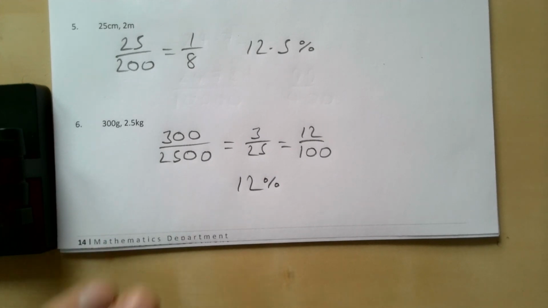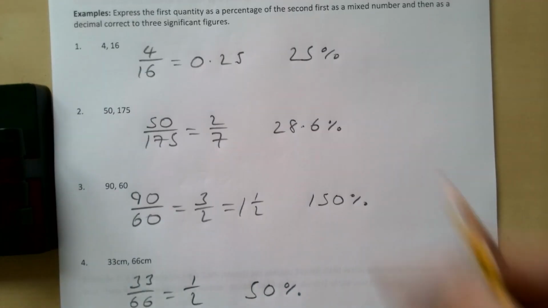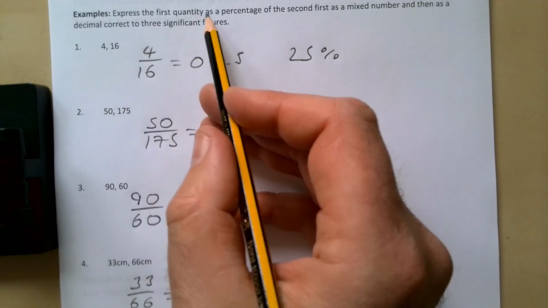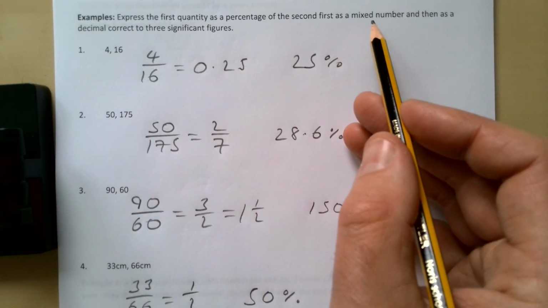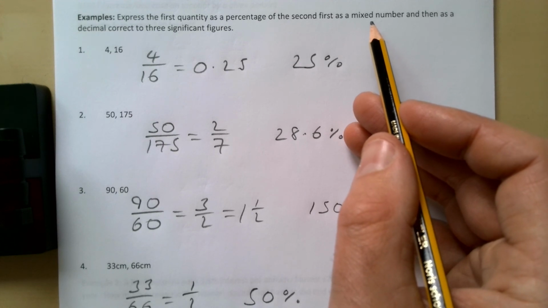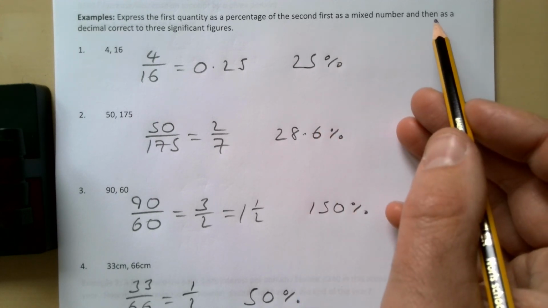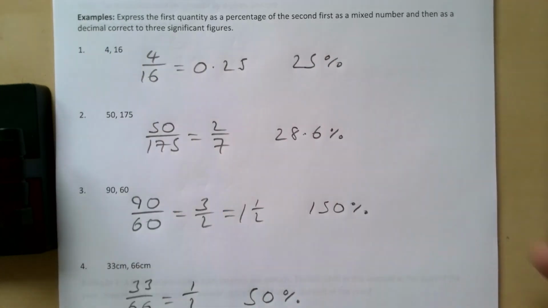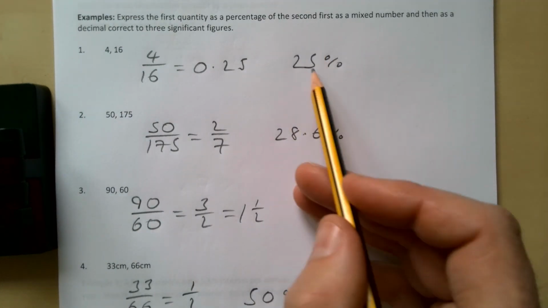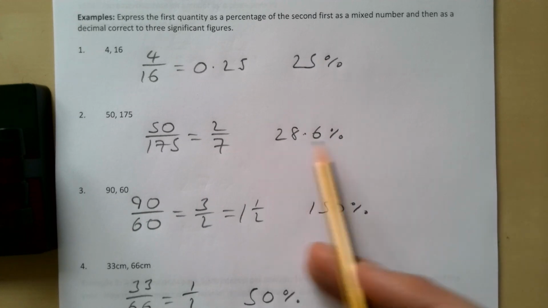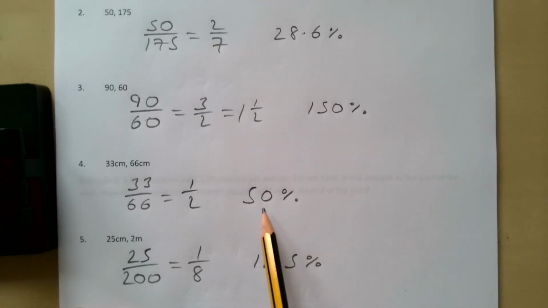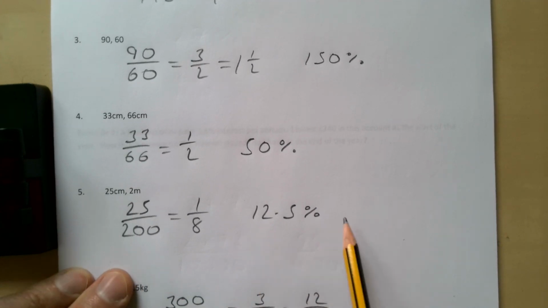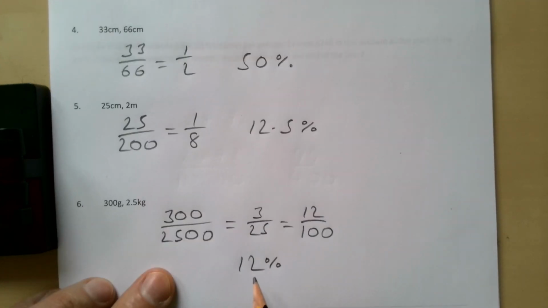I think I'm reading this wrong, but it says express the first quantity as a percentage of the second, first as a mixed number, and then as a decimal, correct to three significant figures. I'm not sure whether they want a decimal or not, but just to read through what this would be, it'll be 0.25, 0.286, 1.5, 0.5, 0.125, and then 0.12.